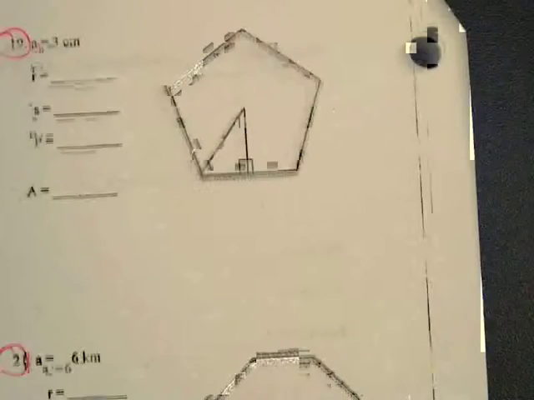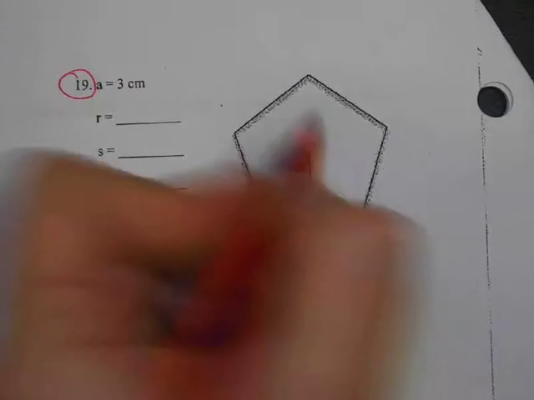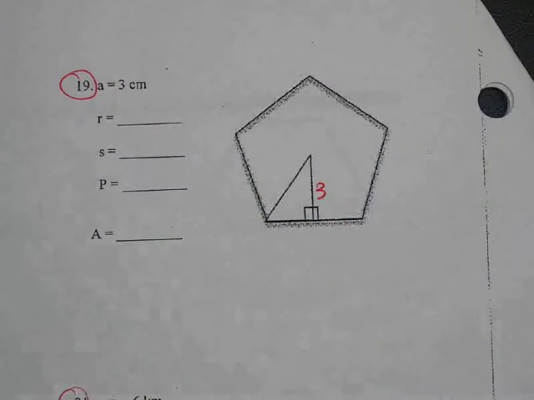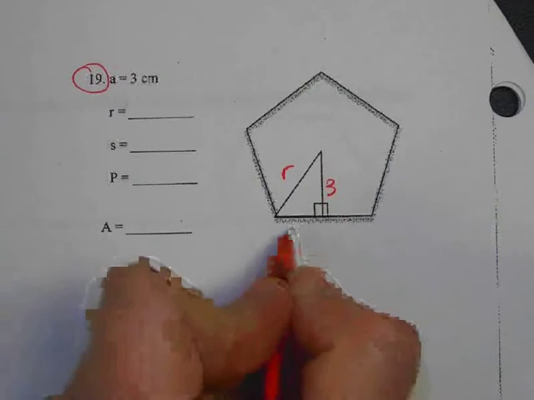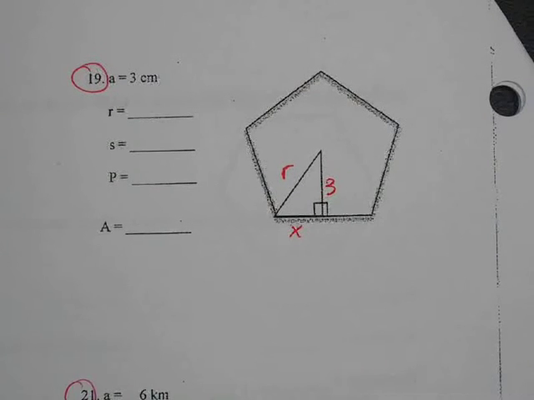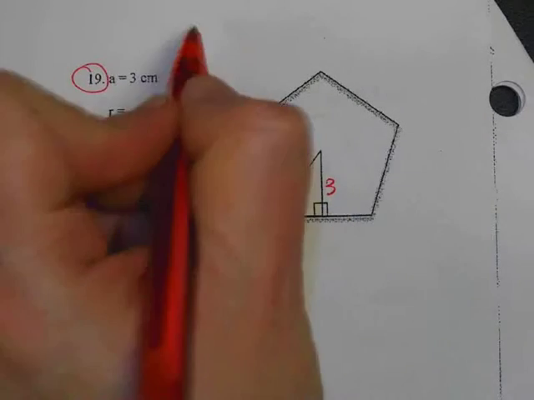All right, looking at number 19. The apothem is 3. The apothem goes right there. I don't have my radius, and I don't have my half side. We'll call that x. Okay, before you can go any further, you have to calculate that central angle.